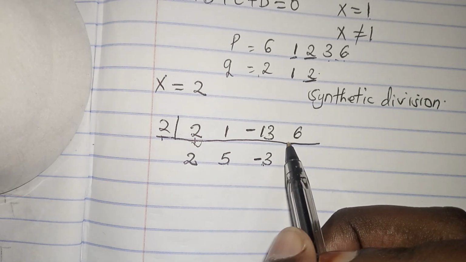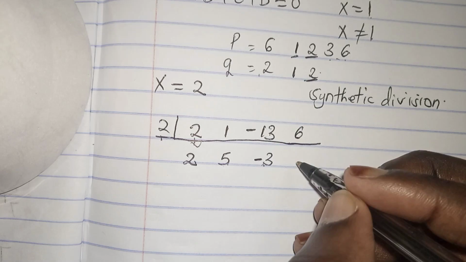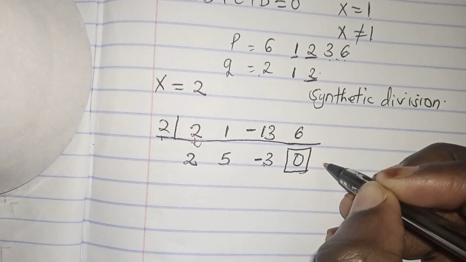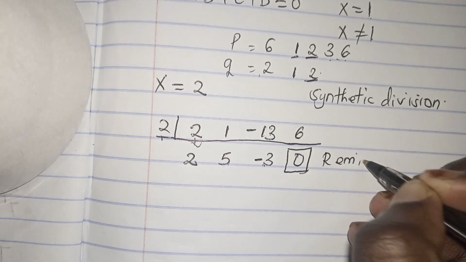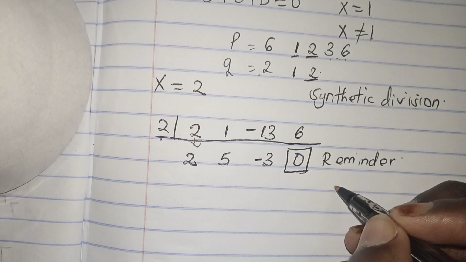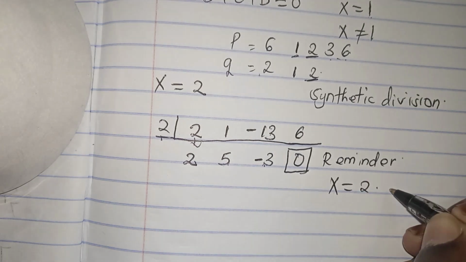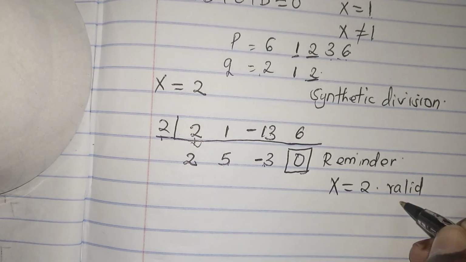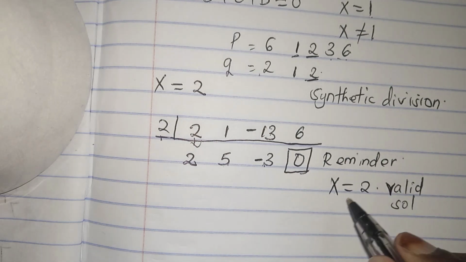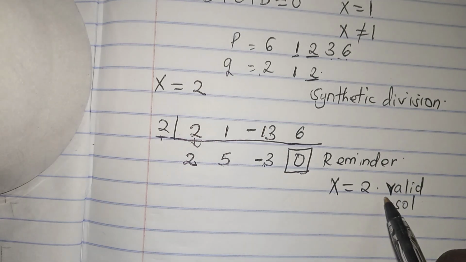So negative 6 plus 6 gives us 0. So this 0 here is our remainder. This means that x is equal to 2 is our valid solution. So that is the first value of x.